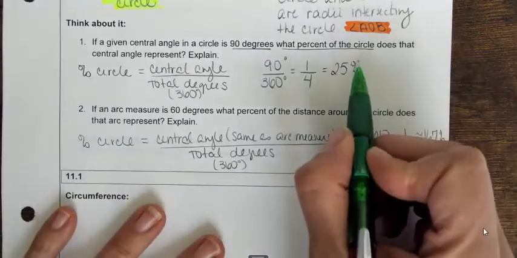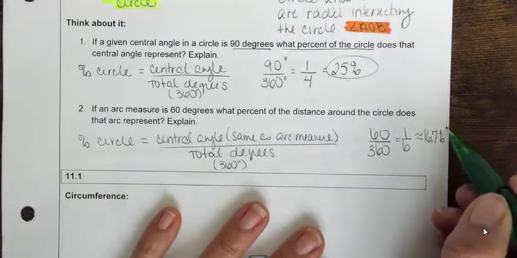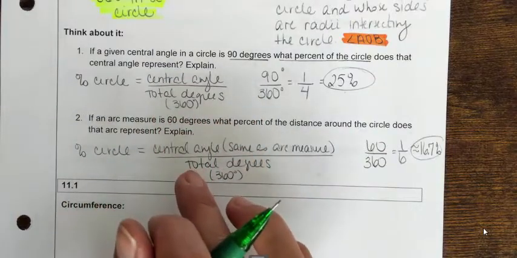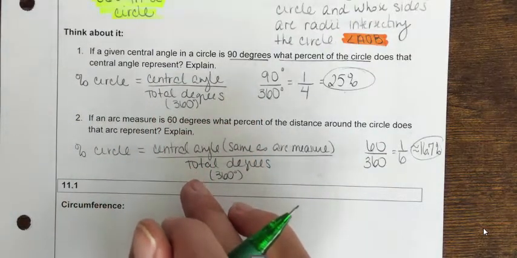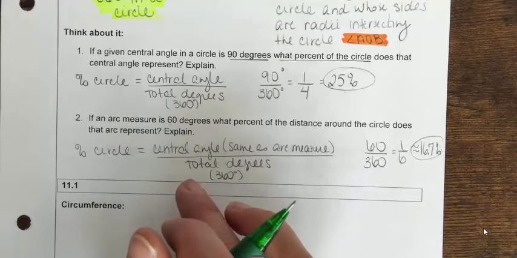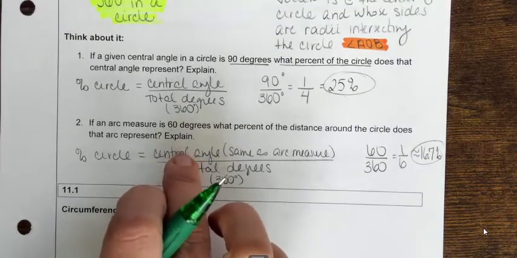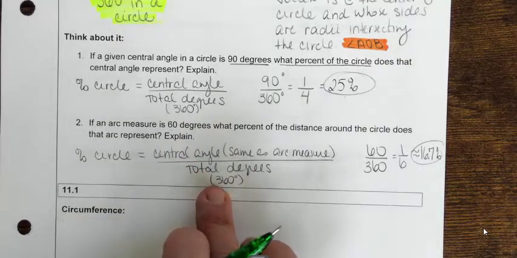Let me circle these. So this would be my answer to number 1. This would be my answer to number 2. And we're using the exact same idea of just figuring out what percent of the circle we are dealing with. And to figure out what percent of the circle you're dealing with, you realize, okay, what is the measure of my central angle, and put that over the total amount of degrees.